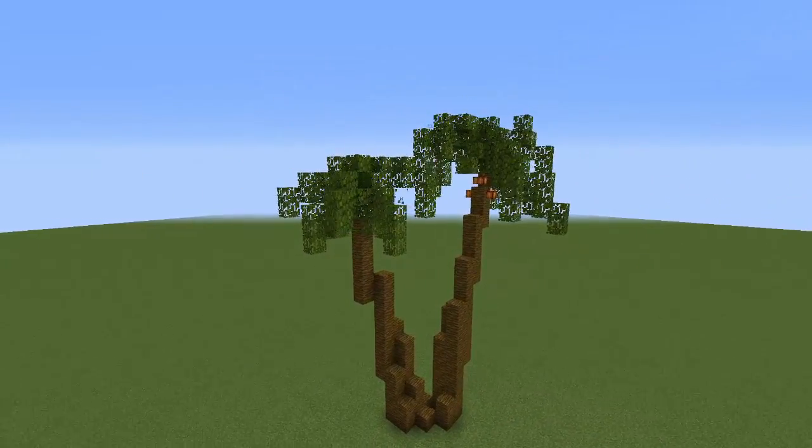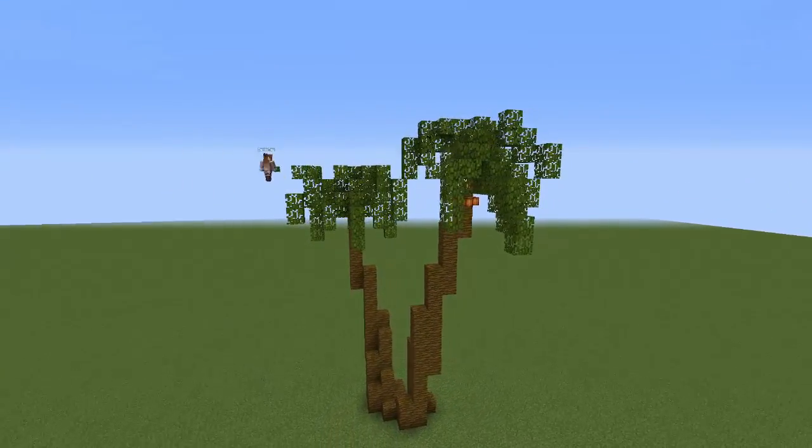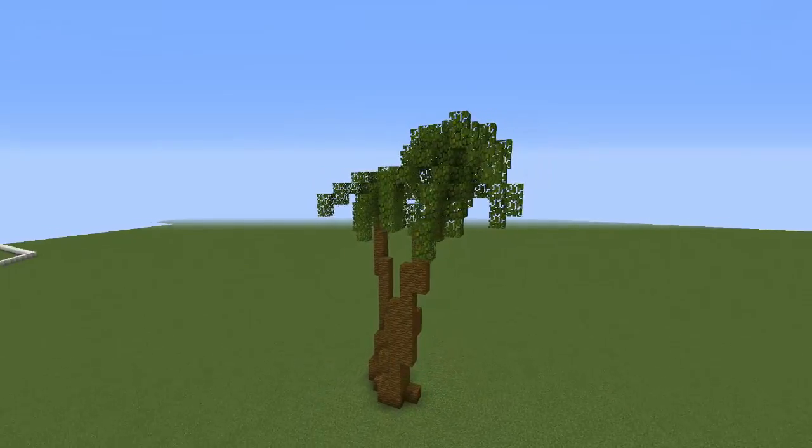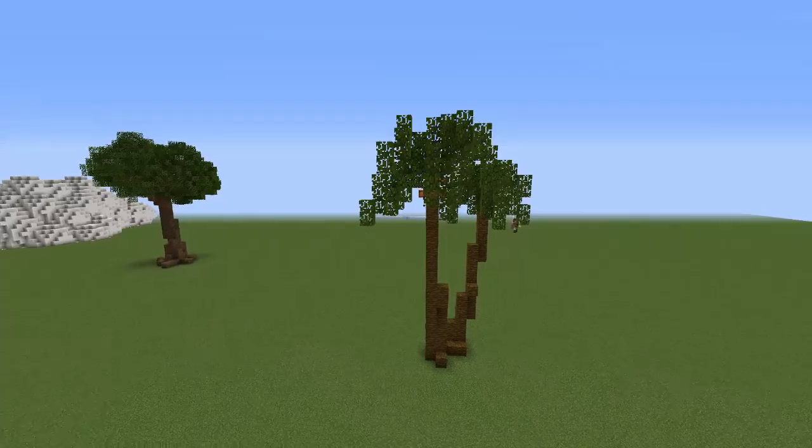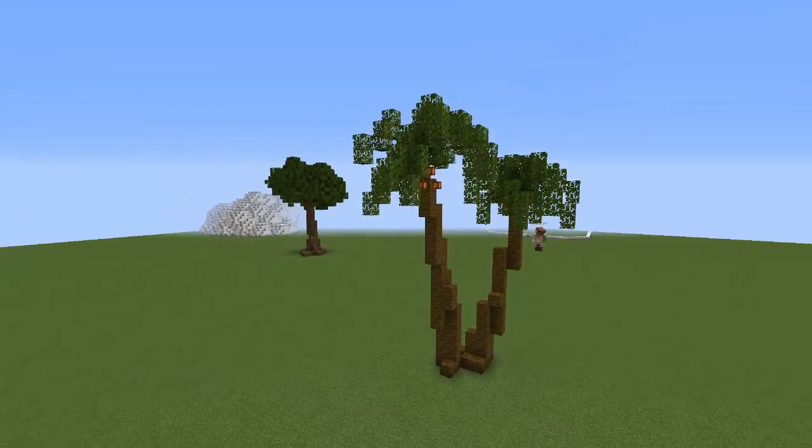These are some pretty quick trees to do, and it will definitely be a good way to spice up your beach or jungle. Alright, let's move on to our next design.